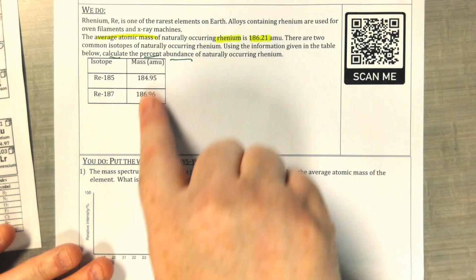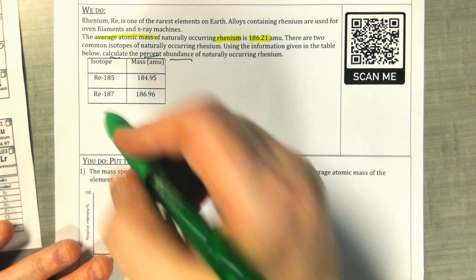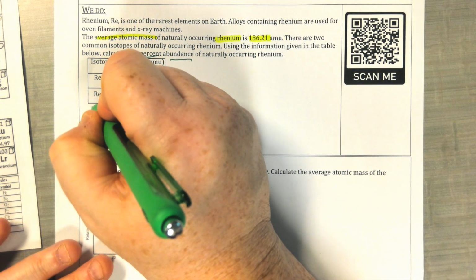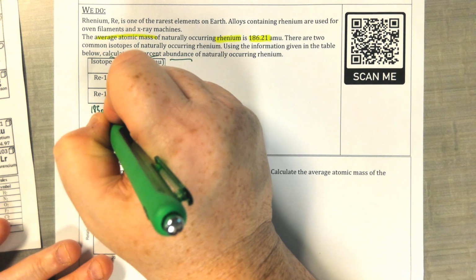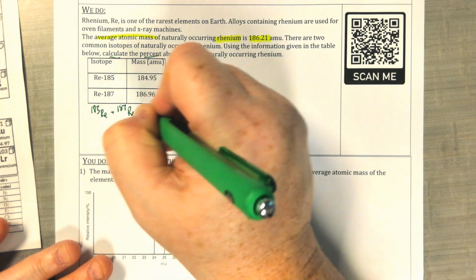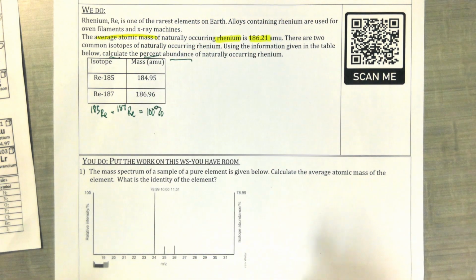Ruthenium only has 2 natural isotopes. We also know that these 2 isotopes, 185 Re plus 187 Re, have to equal up to 100%. There's only 2 of them. But we can't say, oh, 50-50. We have to calculate it. So how do we do that? Well, we got to kind of work backwards.